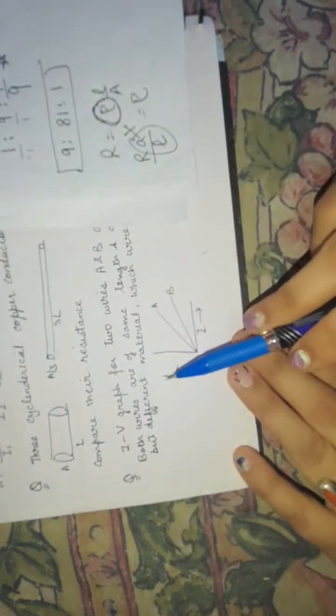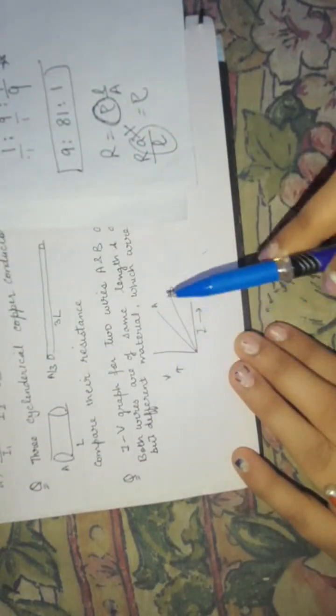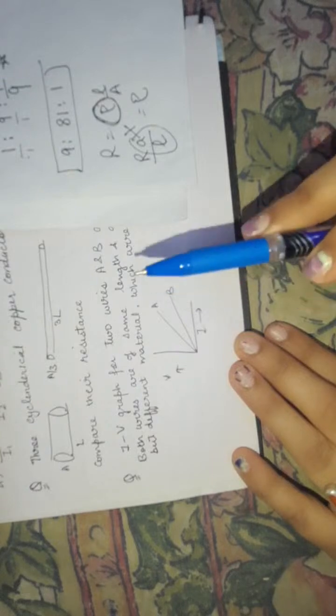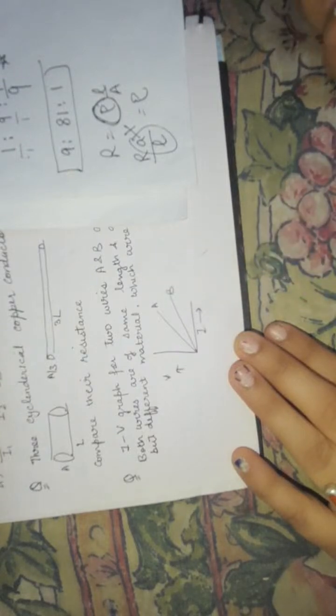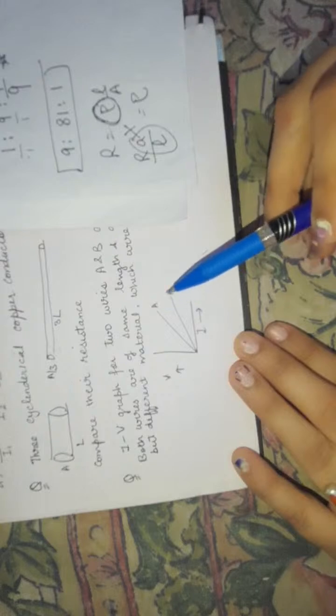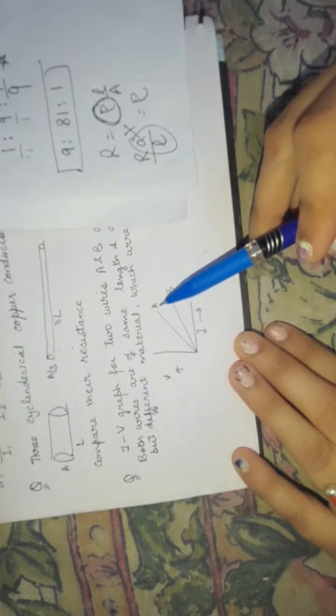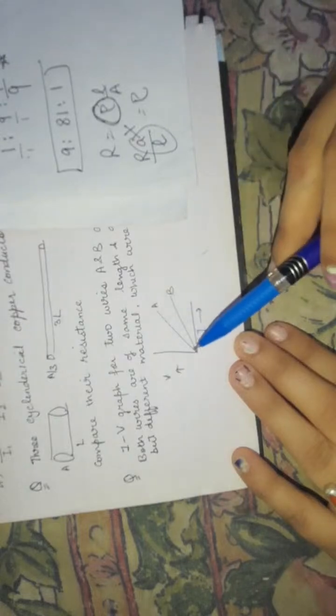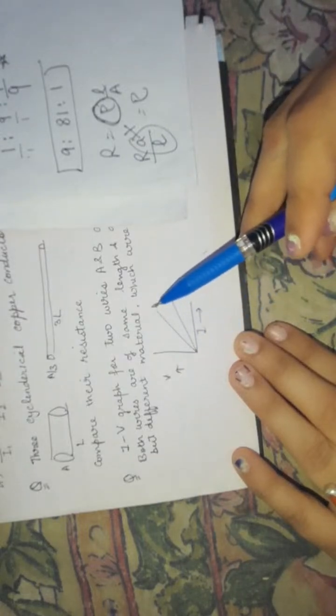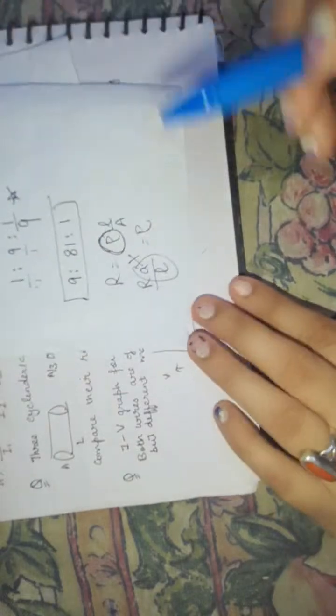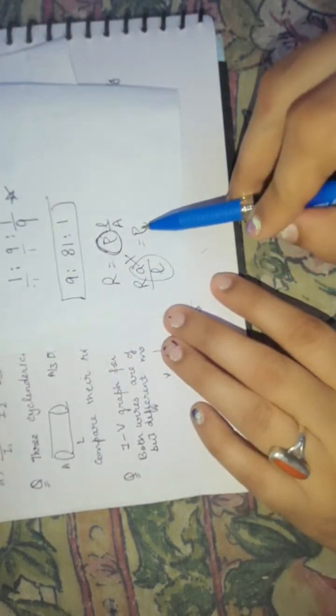And I know when I get a V versus I graph, the value of resistance is depicted by the slope. Out of A and B, slope of A is more, right? As a result, A will be having more resistance. So here, more the resistance, more will be the resistivity.